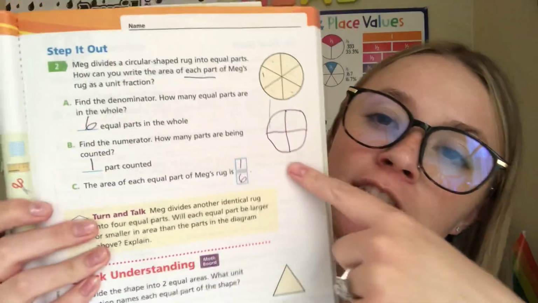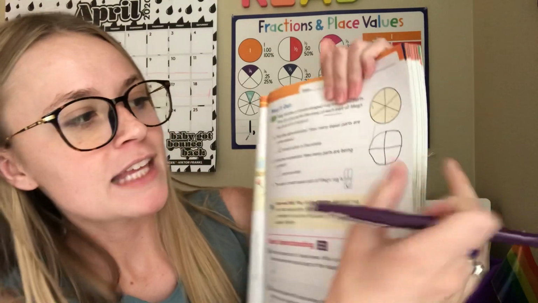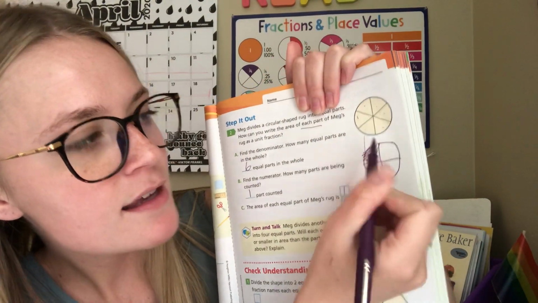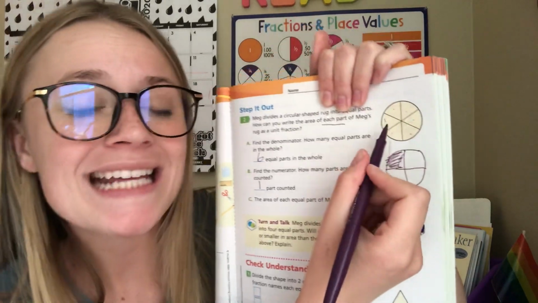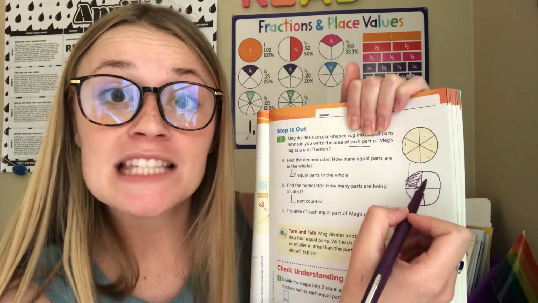So if I divide it into fourths, each fourth takes up more space than 1/6 would, because there's less pieces.